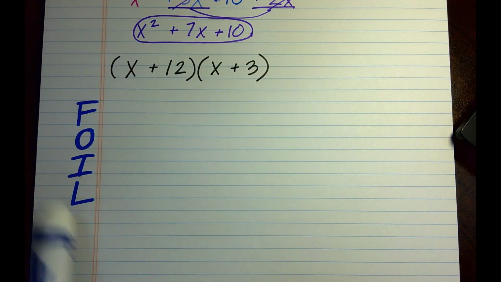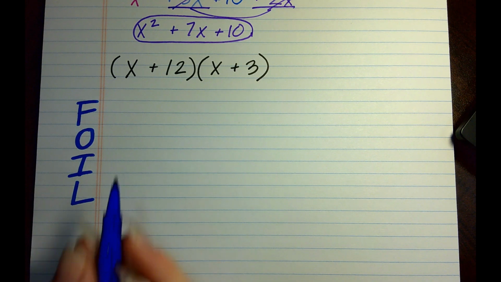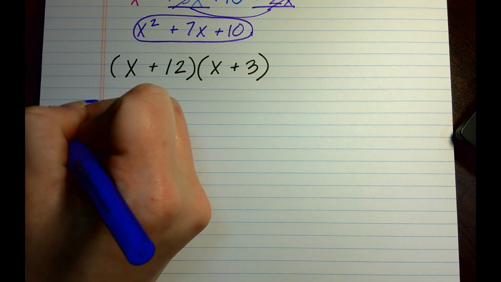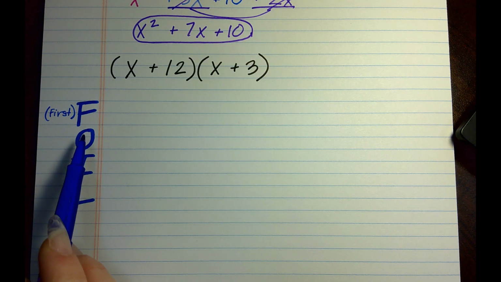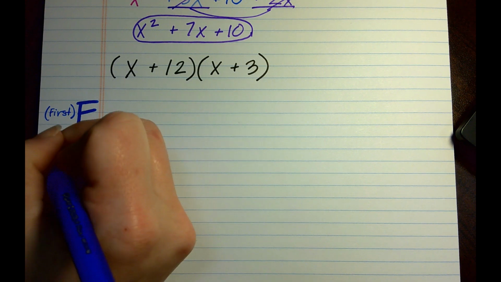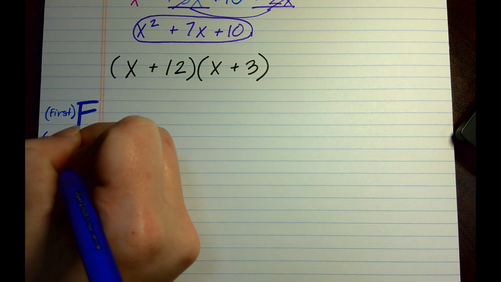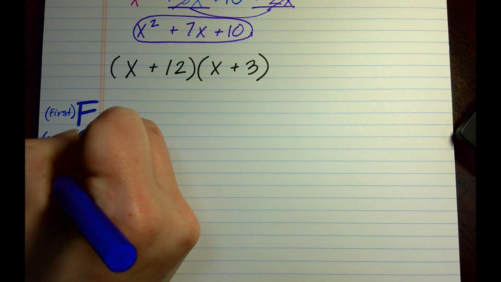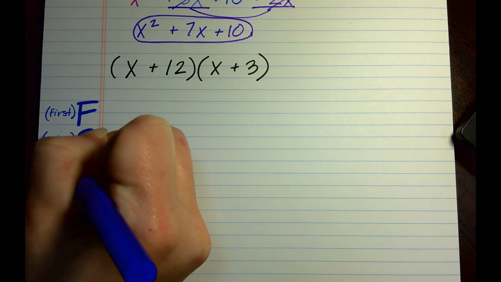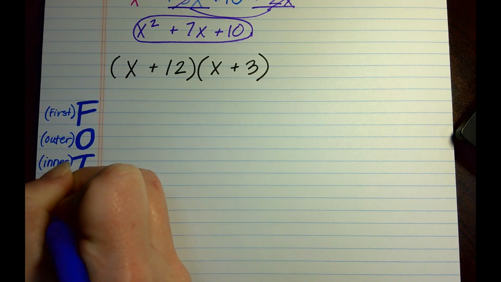Does anybody know what the F stands for? First. So I'm going to write over to the side, first. Anyone know what O means? Outer. How about I? Inner. And L? Last.